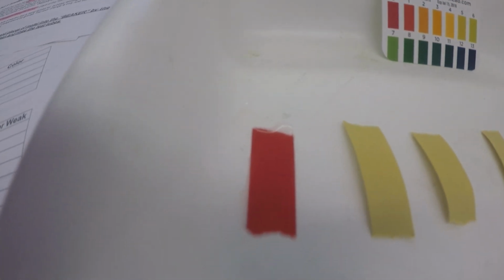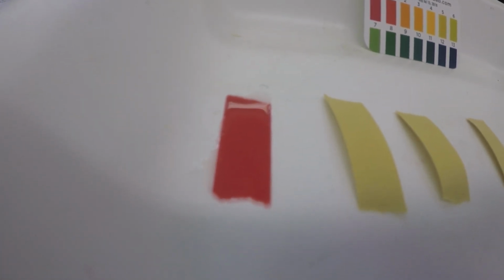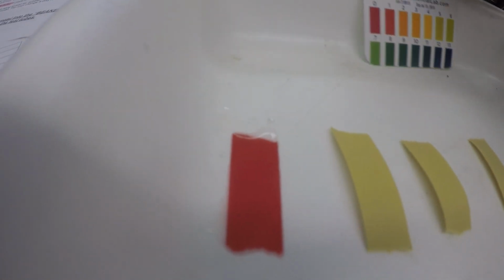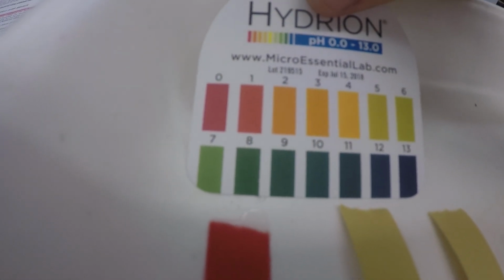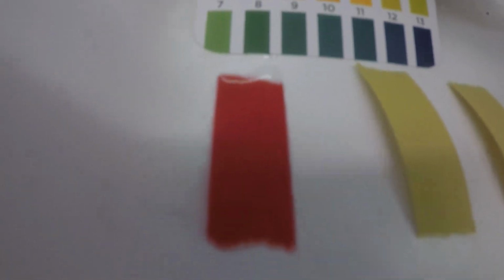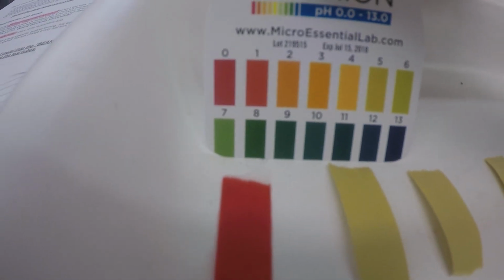First, tell me what color you think that is. Second, tell me what pH number it is according to this chart, so you need to compare that to this.